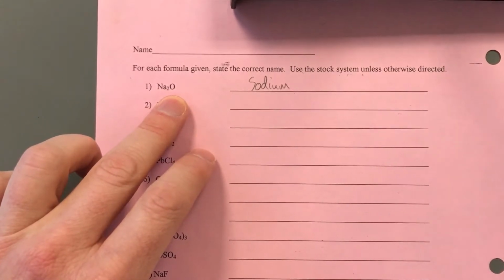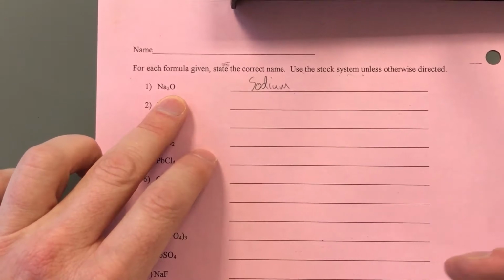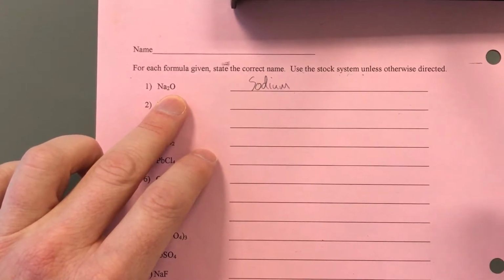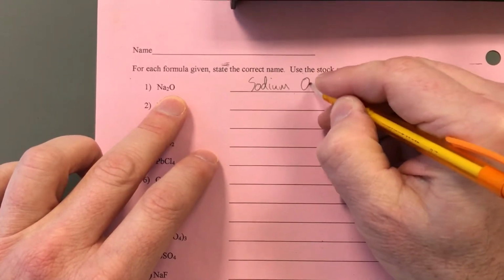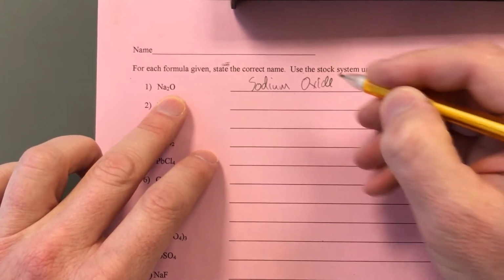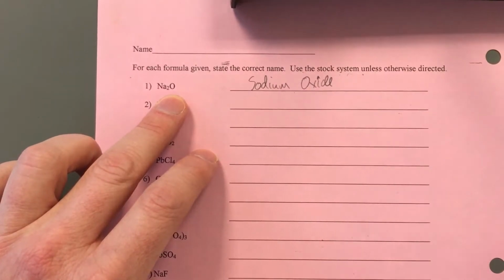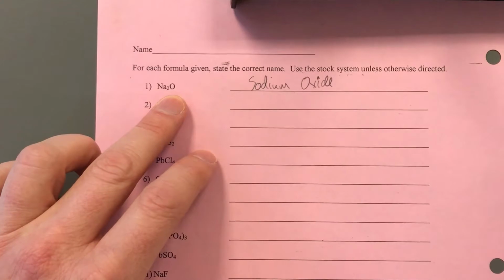Instead of ending in INE, like the halogens fluorine, chlorine, bromine, they're going to end in IDE. Other endings change to that as well. It's not just about the INE endings; pretty much all of the nonmetals will change to an IDE ending. So this becomes sodium oxide. We just have to verify that there's nothing else for the stock system.